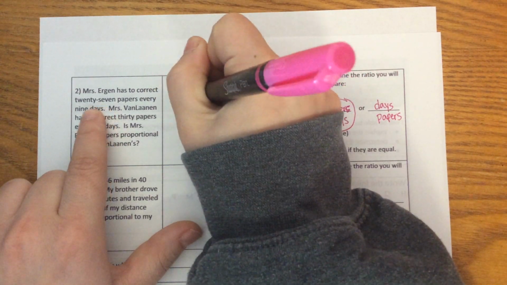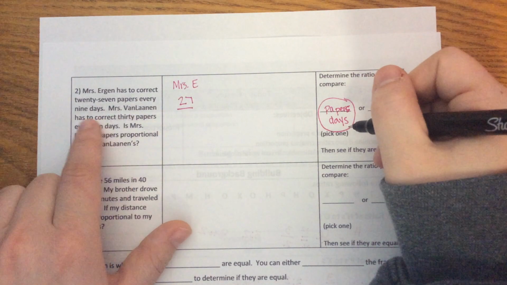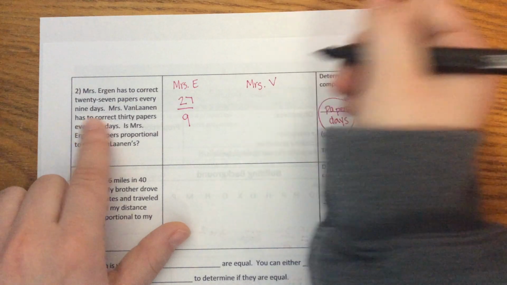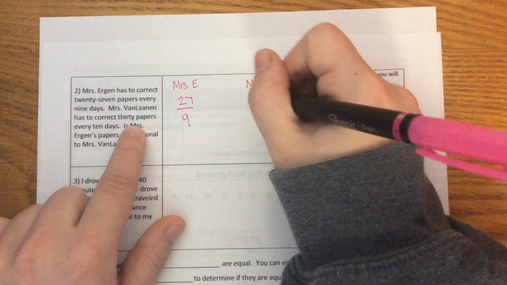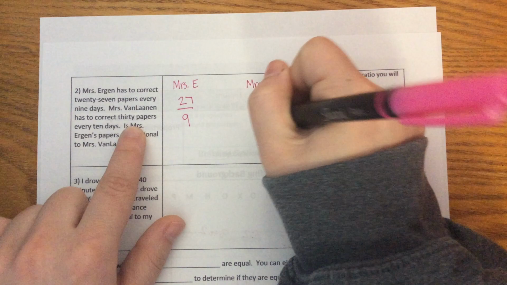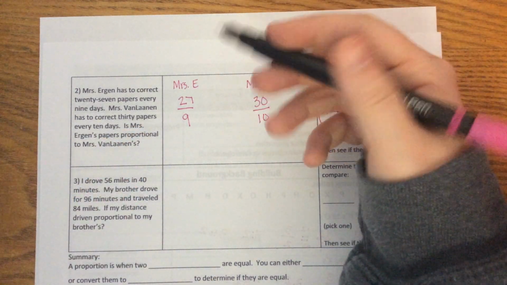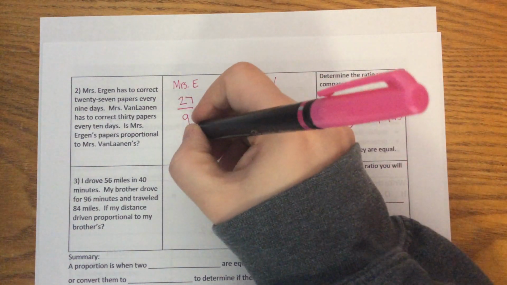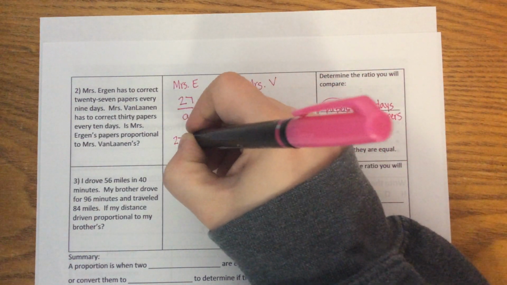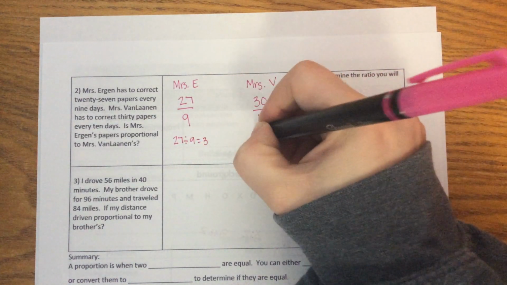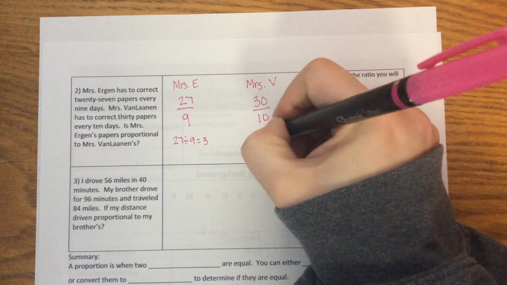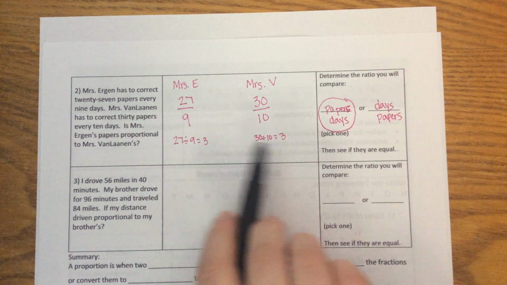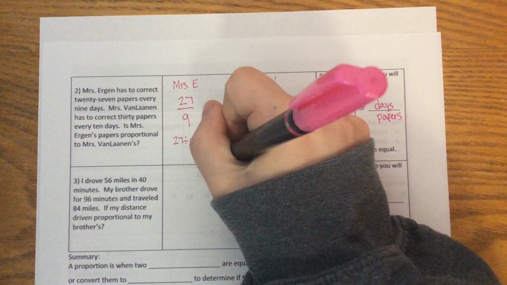Okay, so for Miss Ergen, she had 27 papers over how many days? Every 9 days. Okay, Mrs. Van Lanen had 30 papers, I'm putting papers on top, to every 10 days. So I want to know if they're the same. So I could divide them or I could simplify. Well, in this case, if I just do 27 divided by 9, that gives me 3. And 30 divided by 10 gives me 3. So is Miss Ergen's papers proportional? Are they the same? And the answer would be yes.